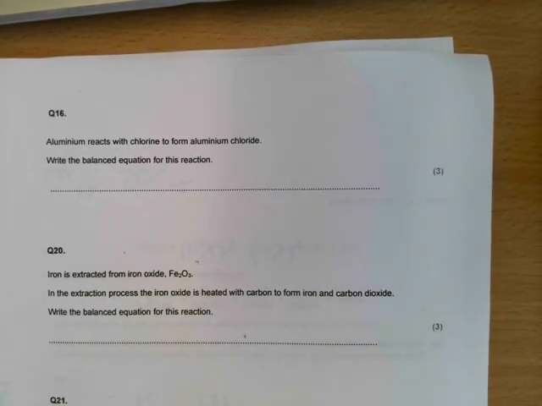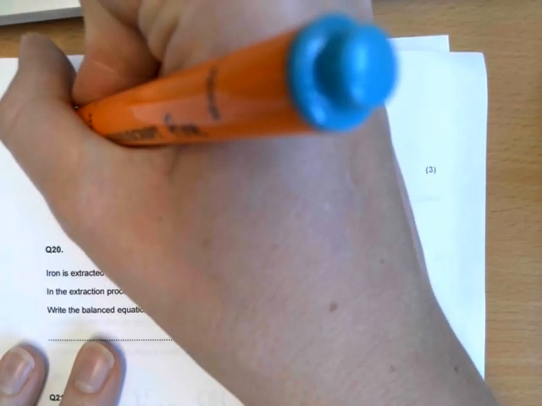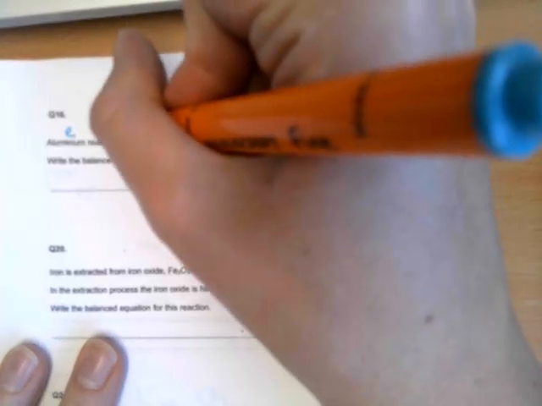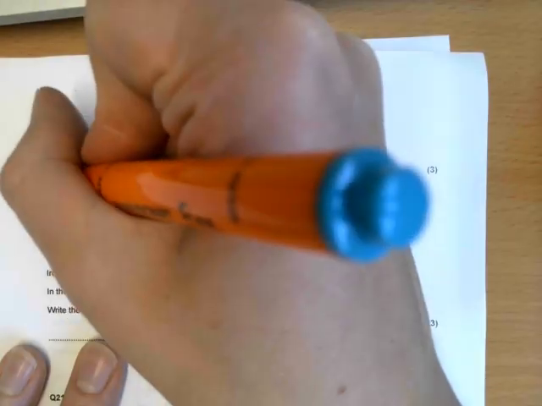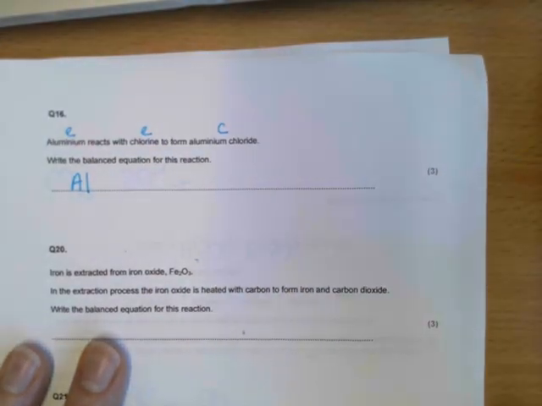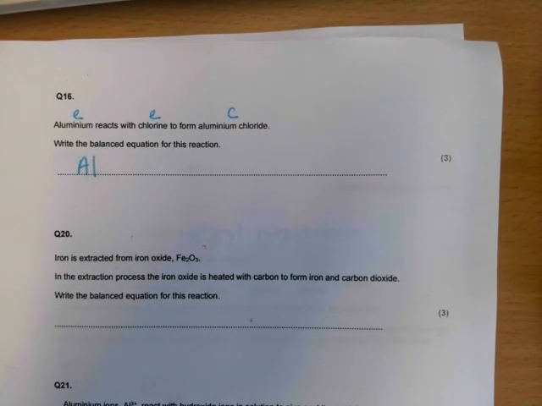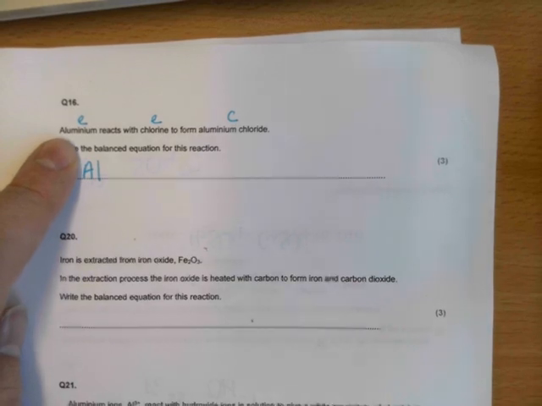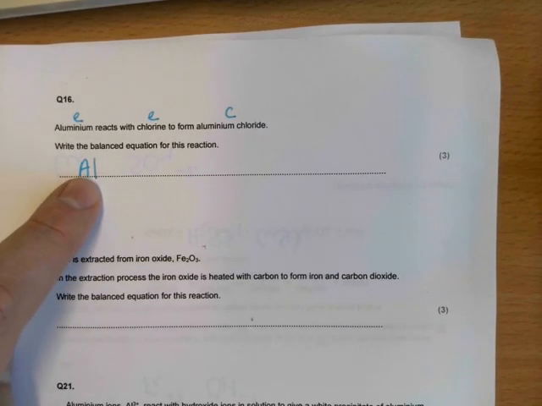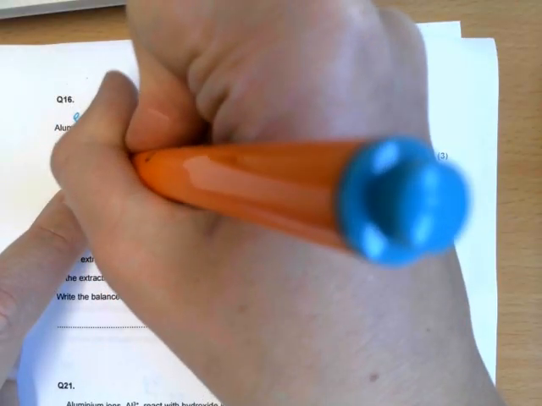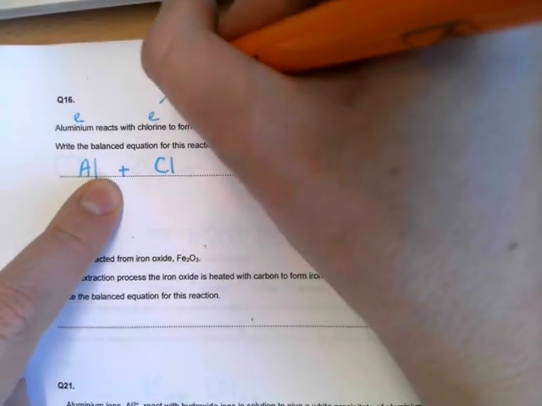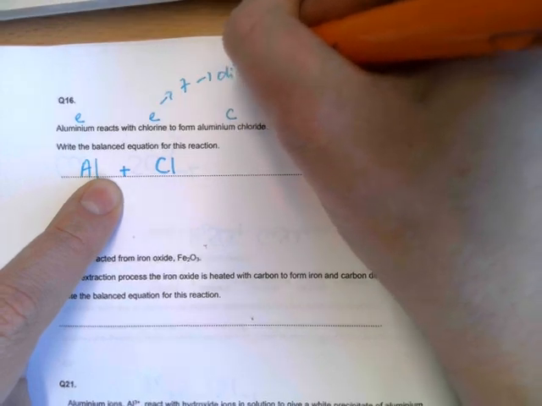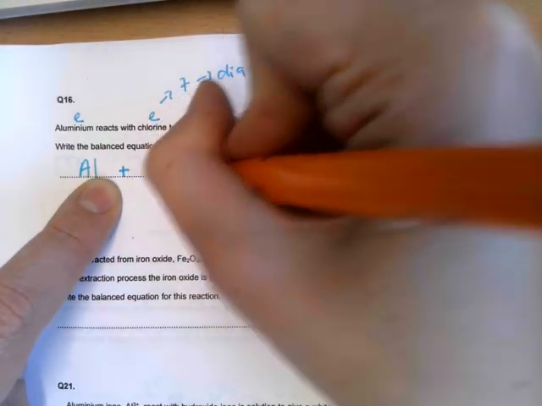Next one. A balanced equation for aluminium and chlorine. So aluminium is by itself, it's an element. Chlorine by itself, it's an element. Aluminium chloride is a compound. If it's an element, I just write down the symbol. It's not diatomic, so I don't need to add a 2. And they haven't asked me for an ionic equation, so I'm not going to put any charges in aluminium. I'm just going to write Al. Chlorine's an element, formula is Cl. It's in group 7. If it's in group 7, it is diatomic. So I'm going to write down Cl2.